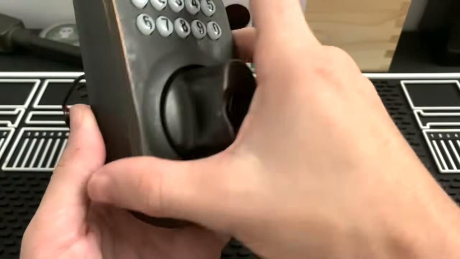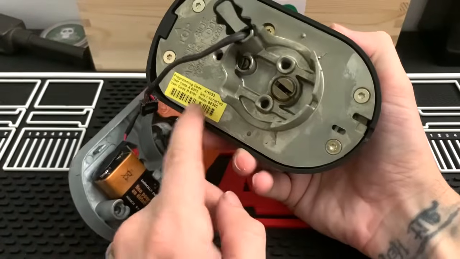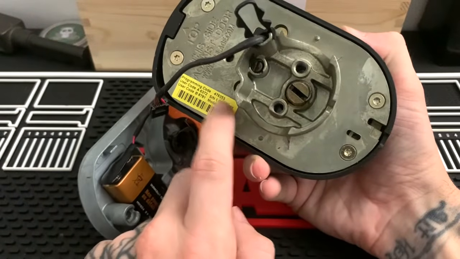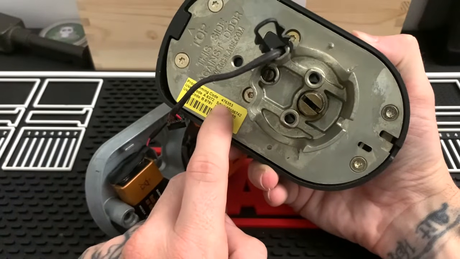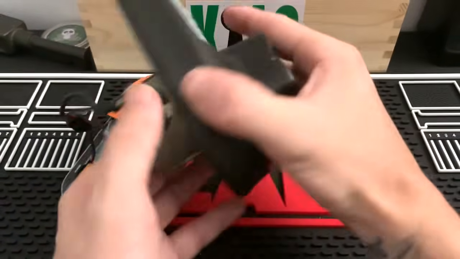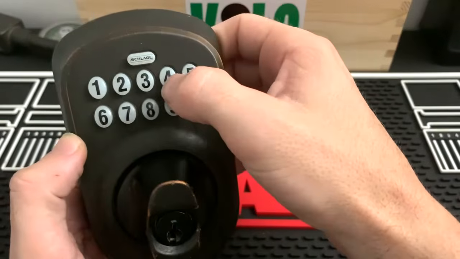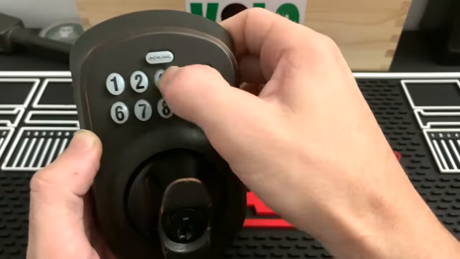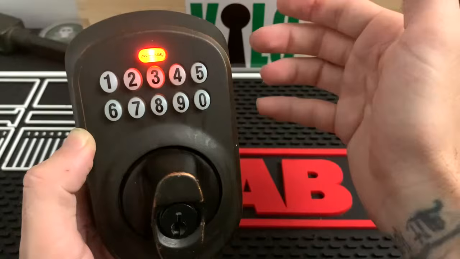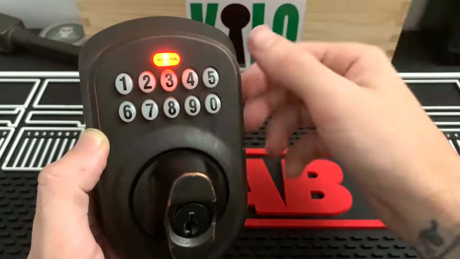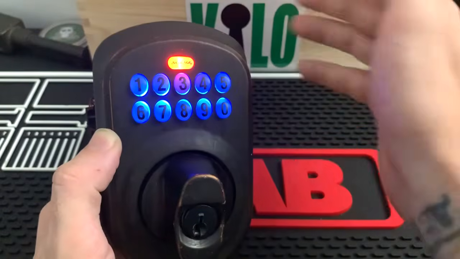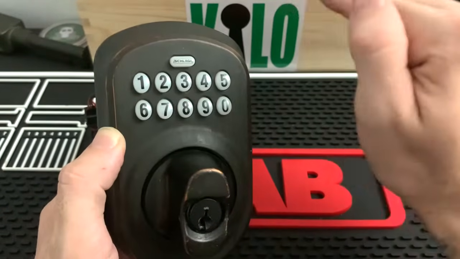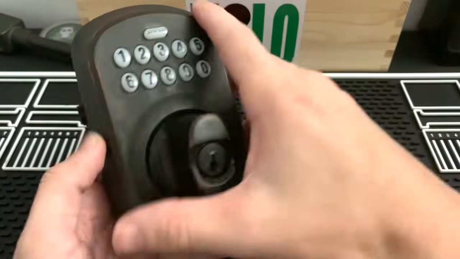From here, it is now reset to where all of these codes are back to factory. So now our programming code is 476353. And you'll hear it beep 3 times and flash orange. So we know that we're back to our factory programming code.